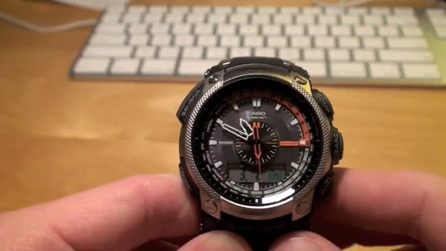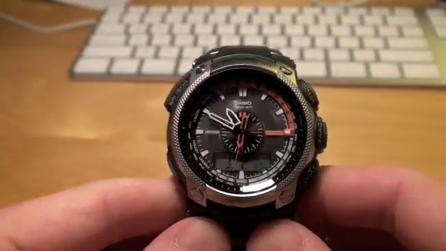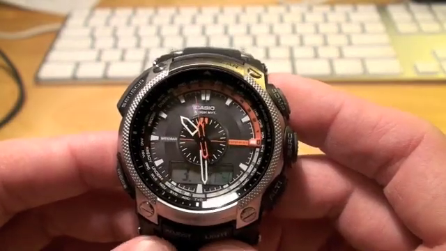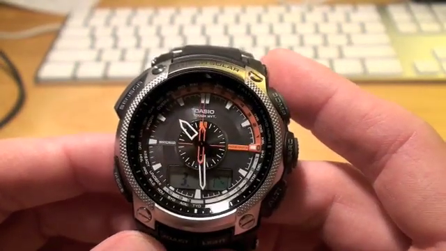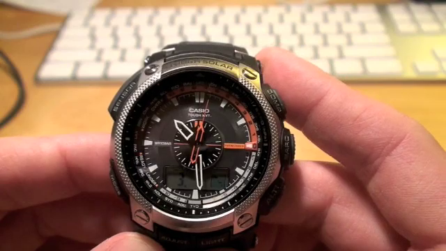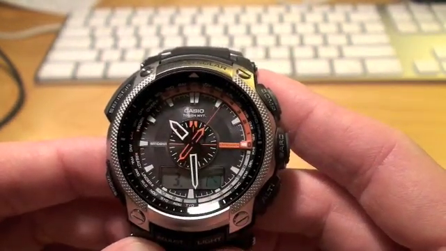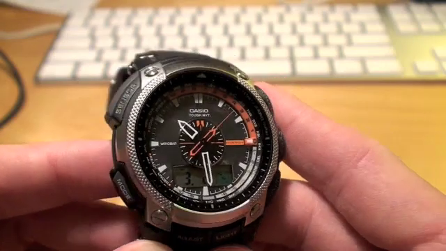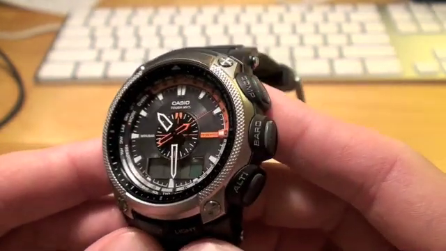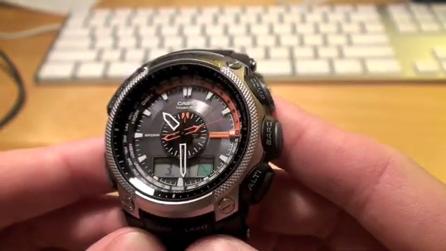Okay, here we are again with the PAW-5000 from Casio. So we'll just take a couple looks at the features of this watch. As you can see, the second hand's ticking away. And then below, one of the downsides of having an analog digital watch, you can see that the minute hand now is obscuring the date.